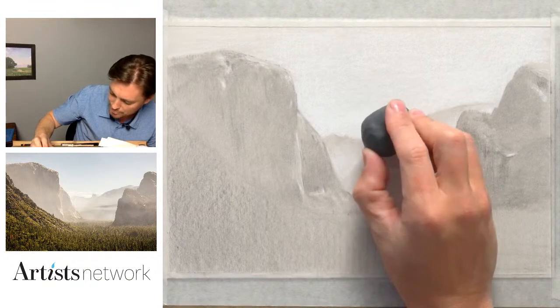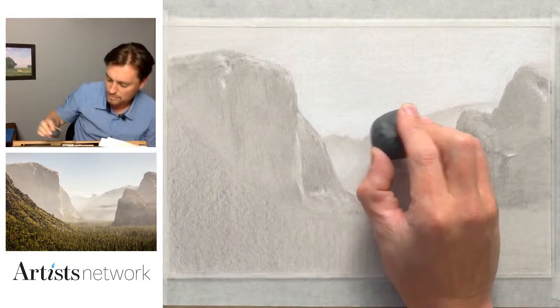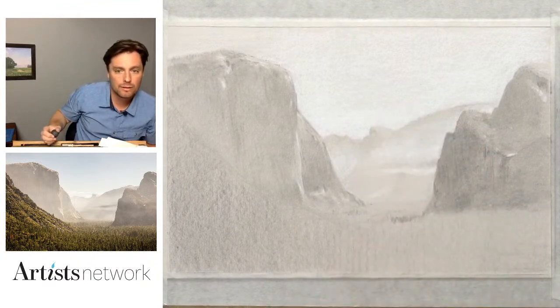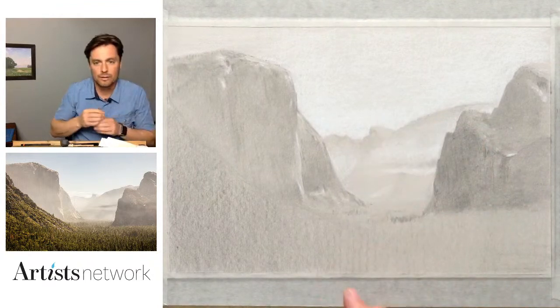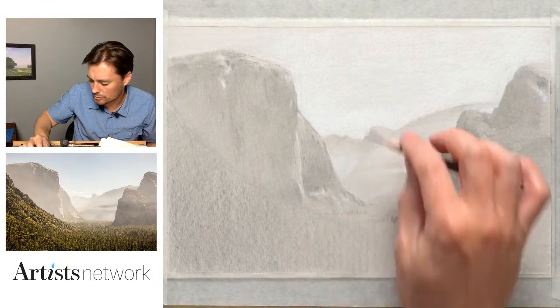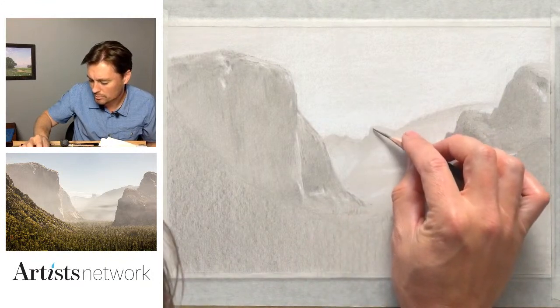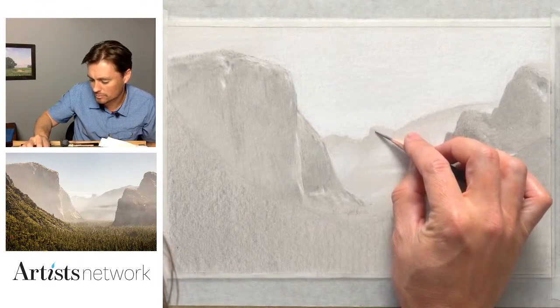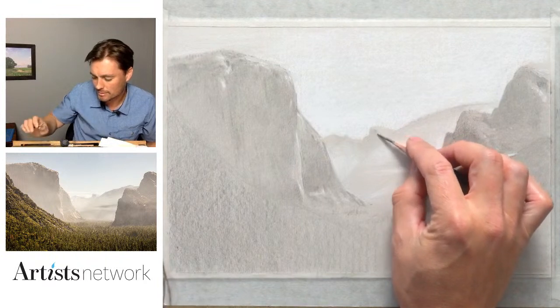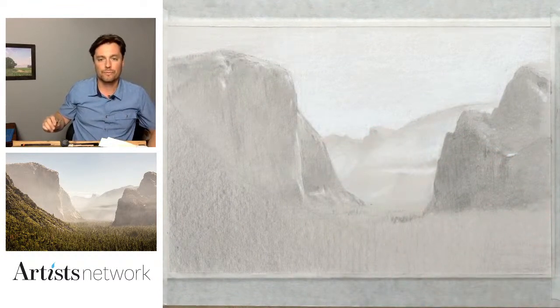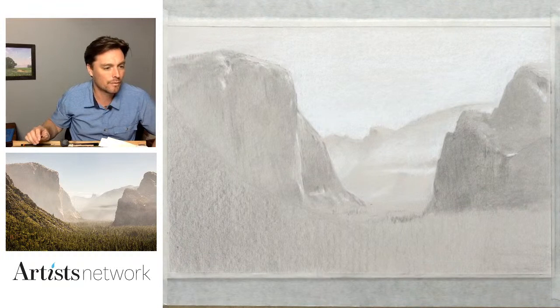So I can just tap with a kneaded eraser, bring something up here. But I do want to sharpen in just this one select area. Give it a little bit more form.